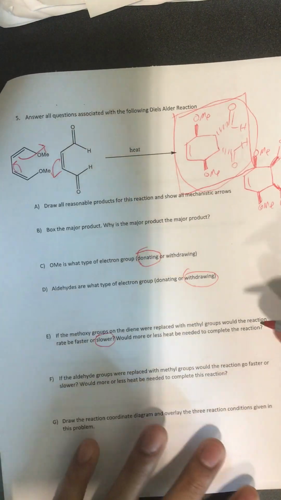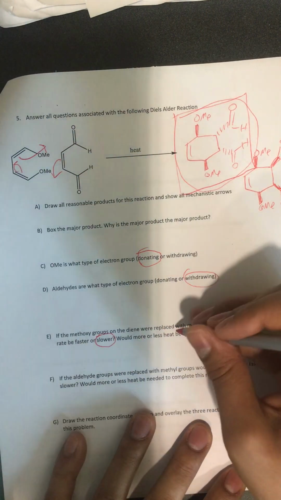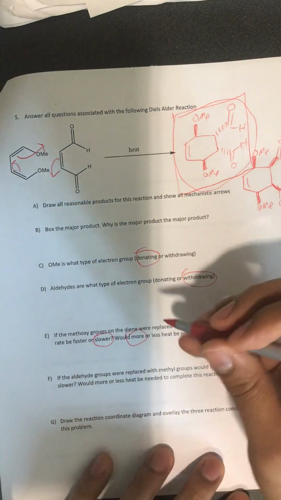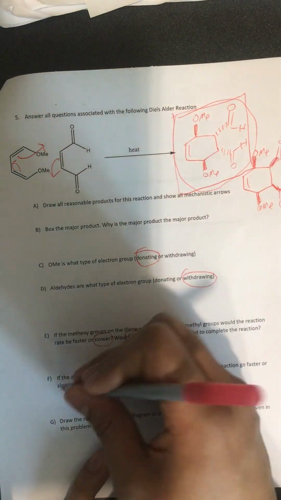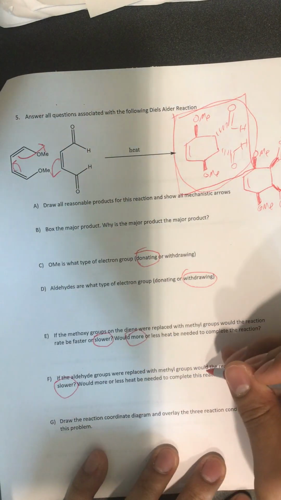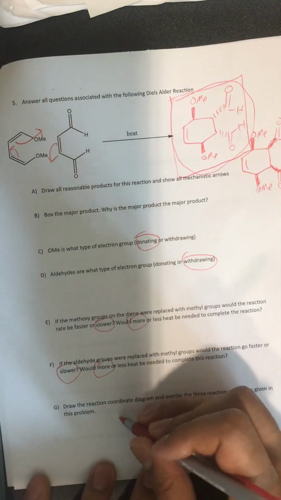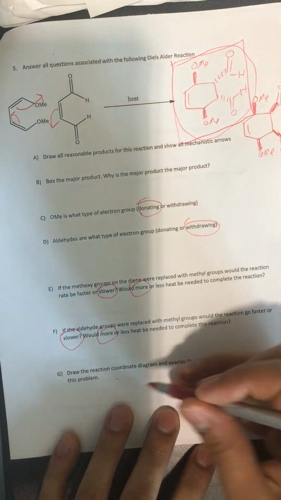Just trying to keep 5 minutes till discussion. So that means you would need more heat. If aldehydes were replaced with methyl groups, it would go slower and you would need more heat. So then let me just draw this reaction coordinate diagram, and I think that's the last problem. That is the last problem.